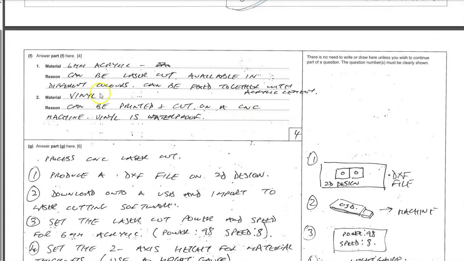Excellent. And then finally, this is where you get a good easy marks. So I've chosen, I think I put 5, but I've just put 6mm acrylic here, doesn't really matter. It can be laser cut, available in different colors, and can be fixed together with acrylic cement. I could also design this to make it flat packed, where it doesn't need any cement, but that's another design. Vinyl, now that's the BN20, the CNC cut vinyl. It can be printed and cut on a CNC machine, and the vinyl is waterproof. That's my reason for choice.